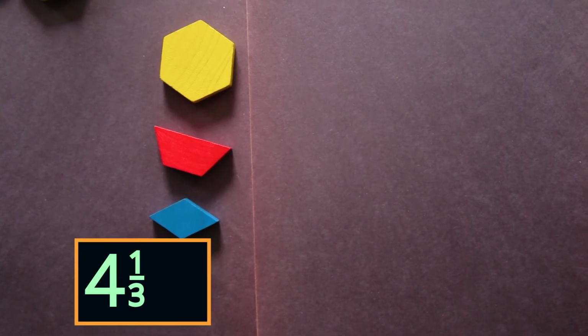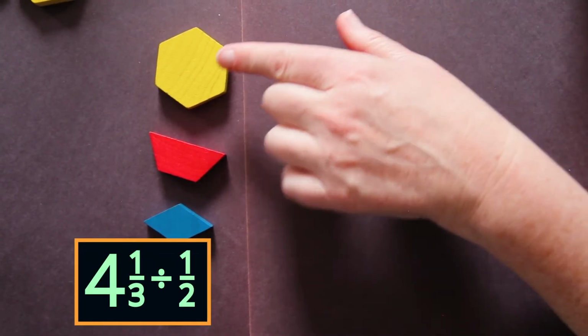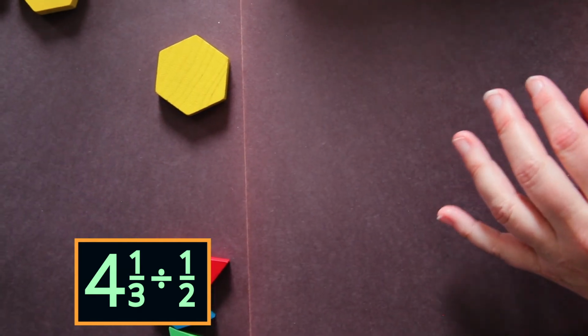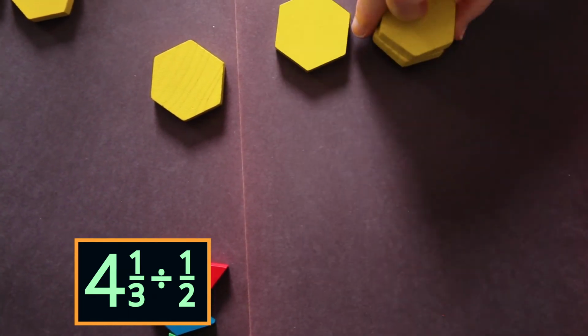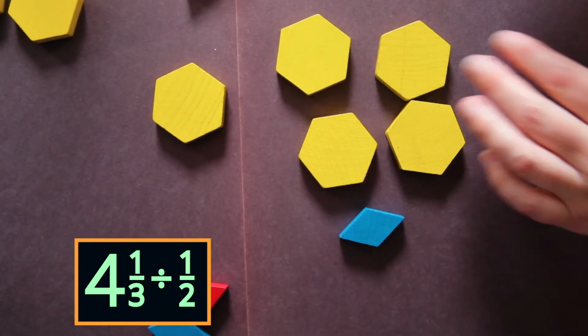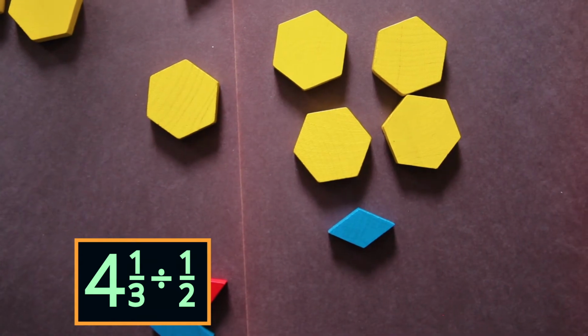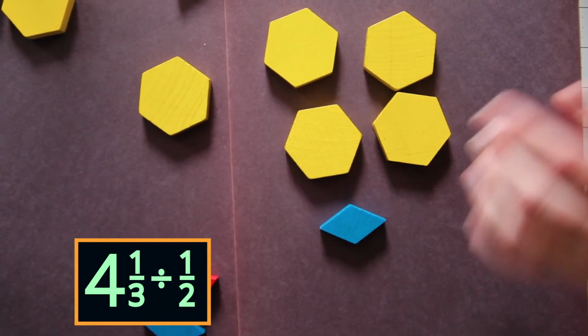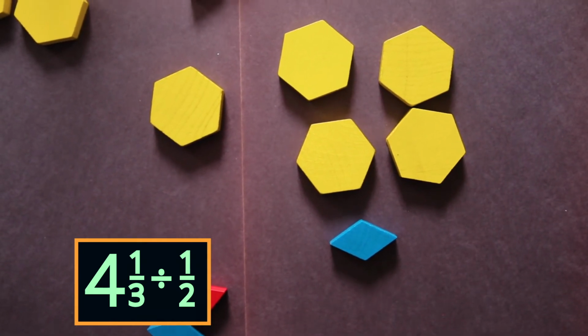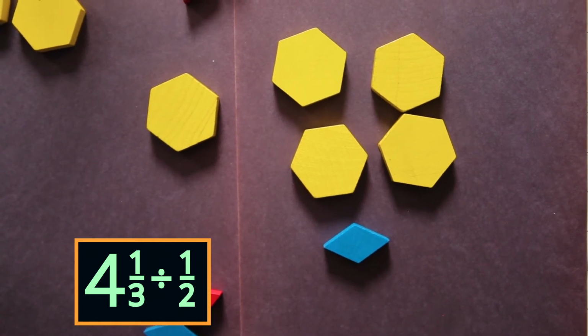We're going to demonstrate 4 1/3 divided by 1/2. And again, I'm going to make my hexagon the whole. So I need to start with 4 1/3. So this is 1, 2, 3, 4, and this is 1/3 of a whole, because remember the whole is the hexagon. So I have 1, 2, 3, 4, and 1/3. And the question is, how many halves are in 4 1/3?